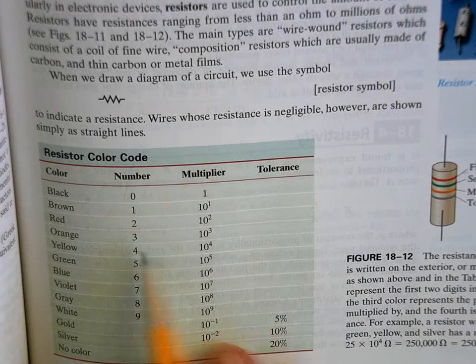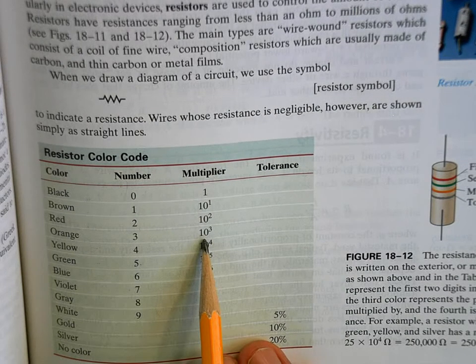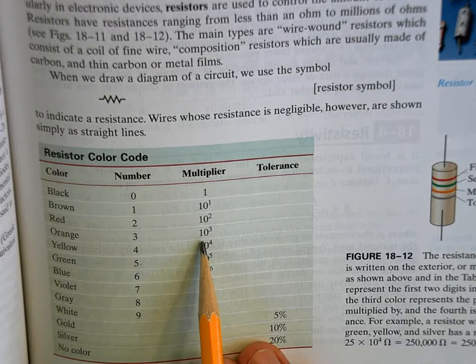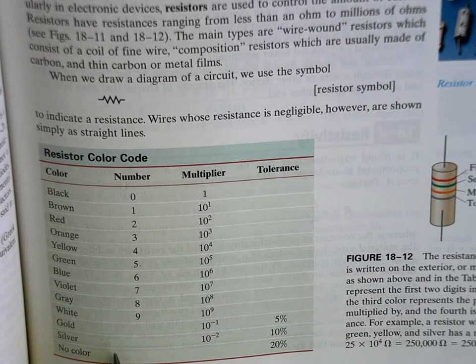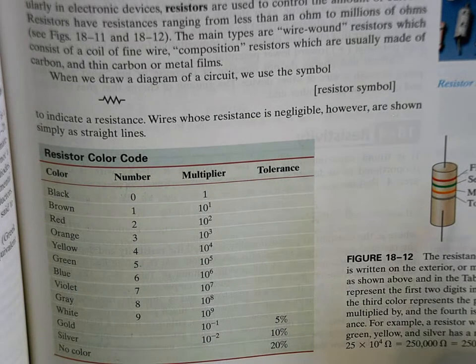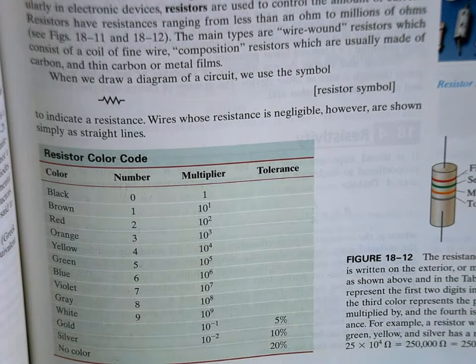So that's 3. So that's 25 times 10 to the 3. And then the tolerance is, what is that? Gold, silver, I guess that's silver, so it's plus or minus 10%.